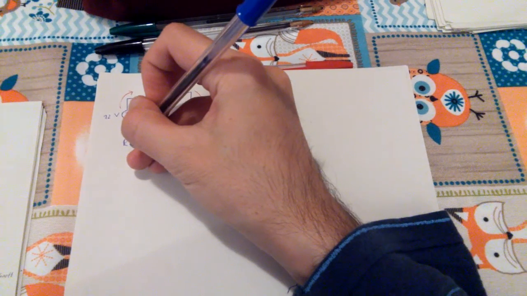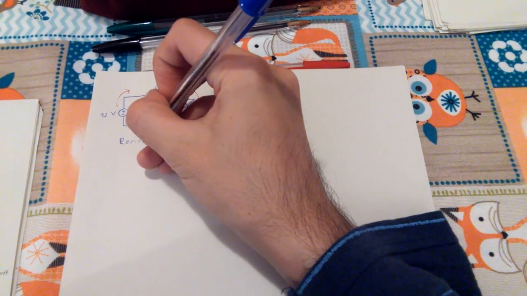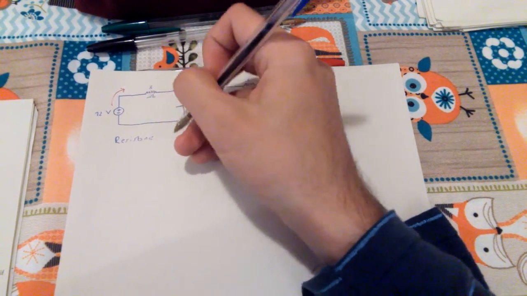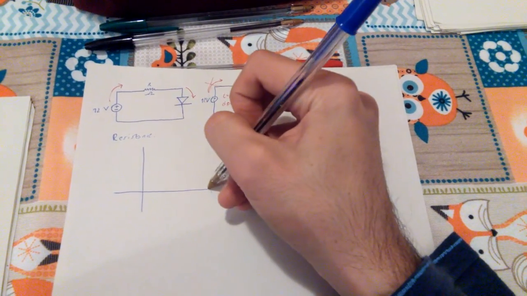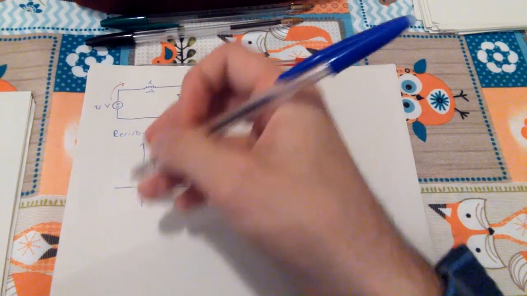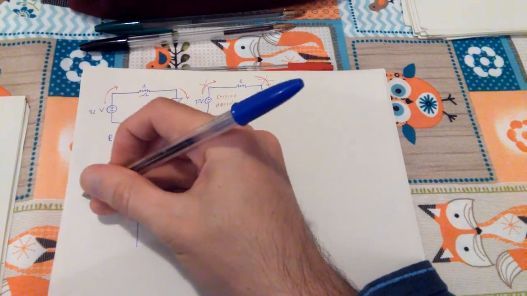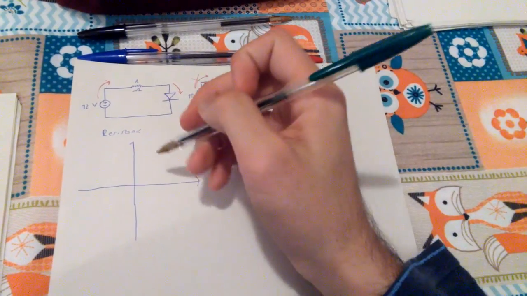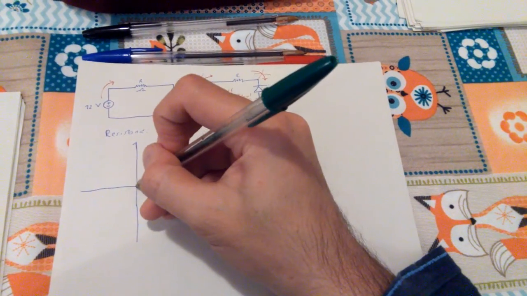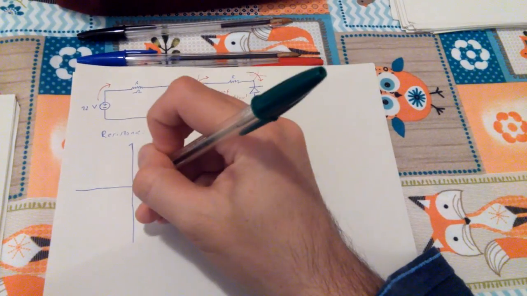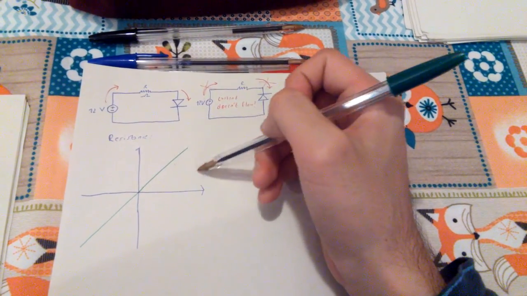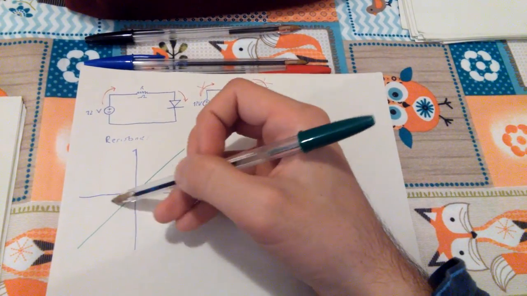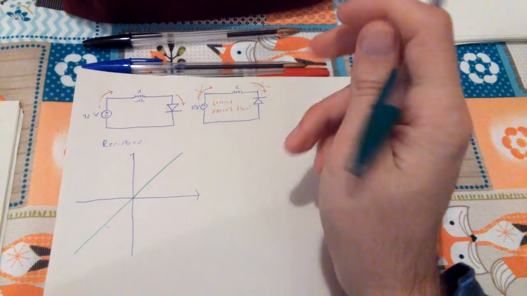For instance, for the resistance, if I have to plot it in the xy plane, I will have something like this, going in this quadrant and in this quadrant here.